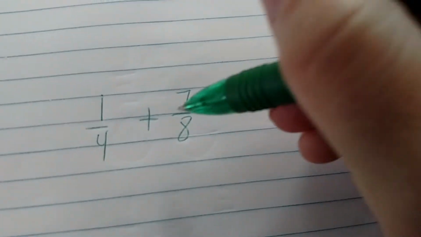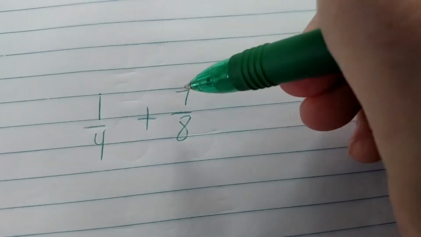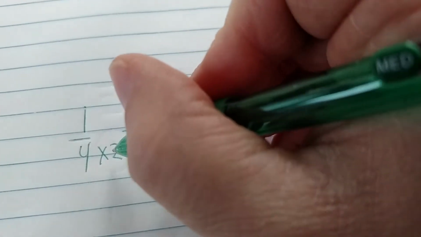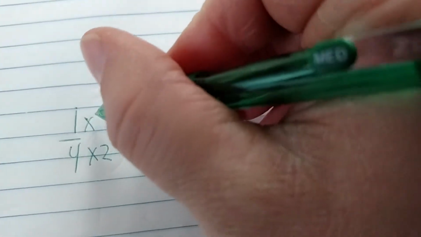1/4 plus 7/8. So, I know that I can turn this 4 into an 8 by multiplying by 2. So I'm going to do that. Multiply by 2. Now, if I do that to my denominator, I have to do the same thing to my numerator to make it an equivalent fraction. So I'm not changing my value, just making the pieces different sizes.